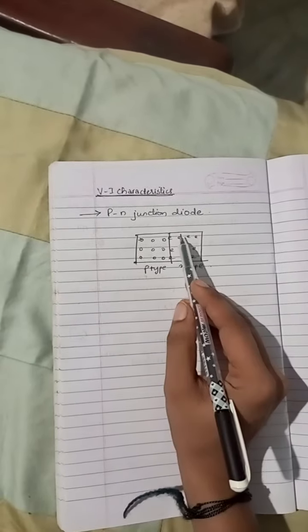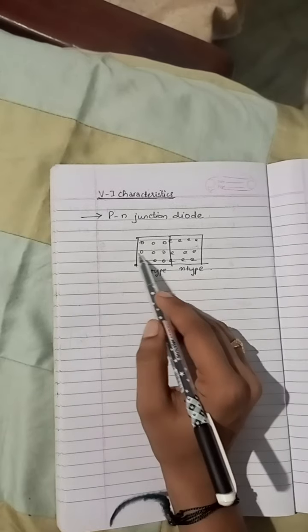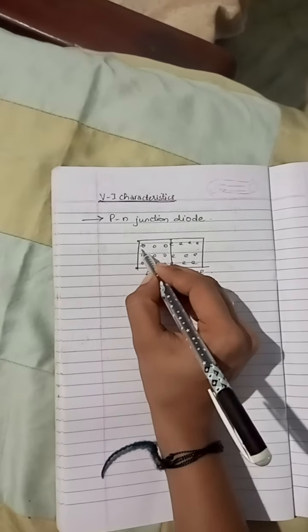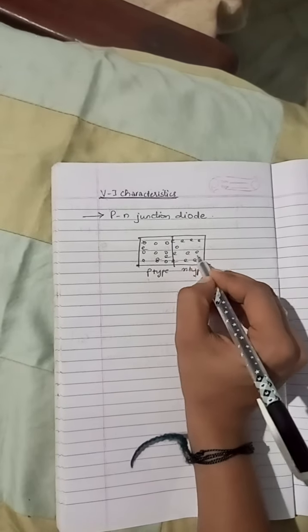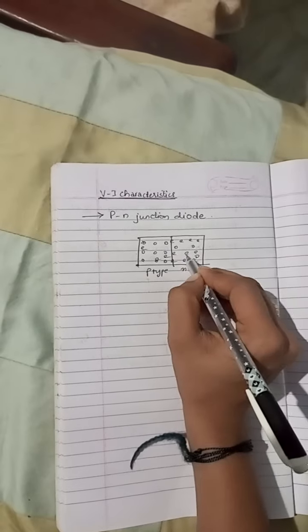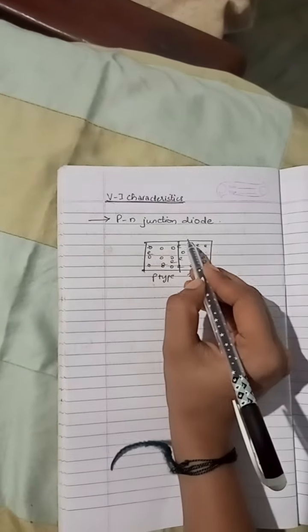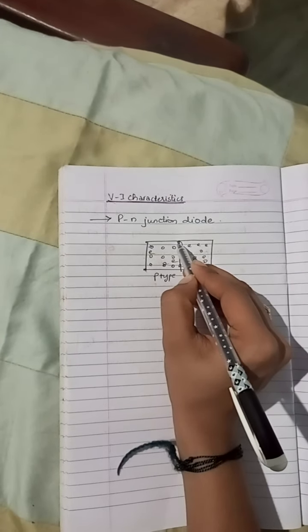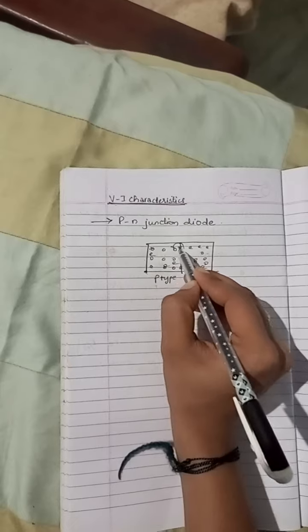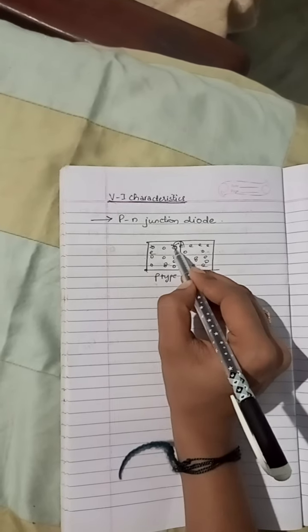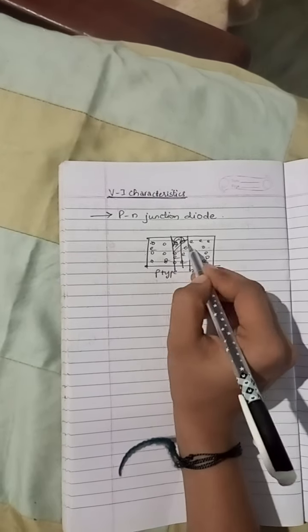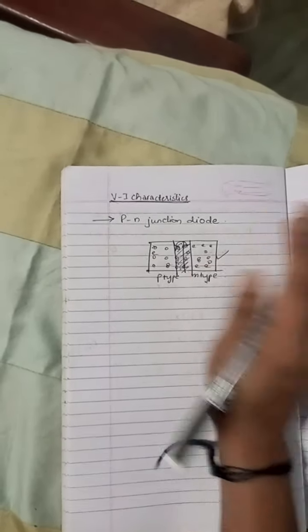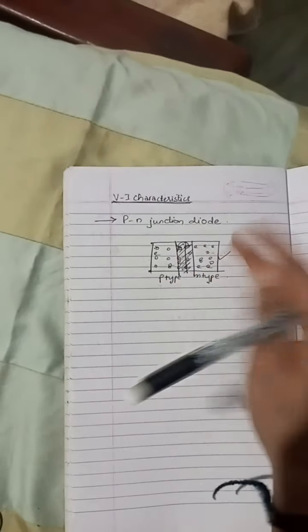In N type, the majority carriers are electrons, and in P type, the majority carriers are holes. It doesn't mean that there are no electrons. There are minority carriers here, and the holes here are minority carriers. As I told you, there will occur a depletion layer when the electrons here diffuse, and then they will be combined with the holes here, and hence there will be a depletion layer formation. This I explained you in the class, that's why I'm telling you so roughly.